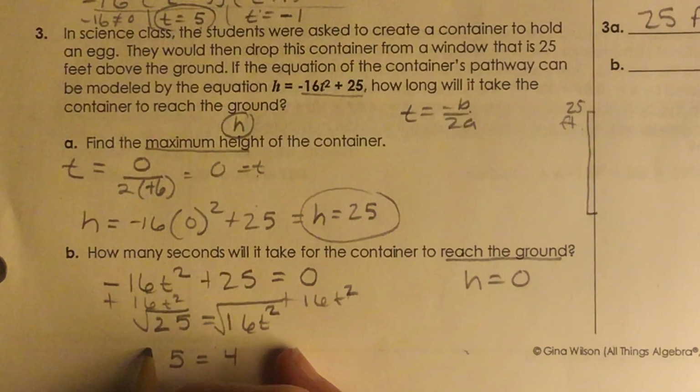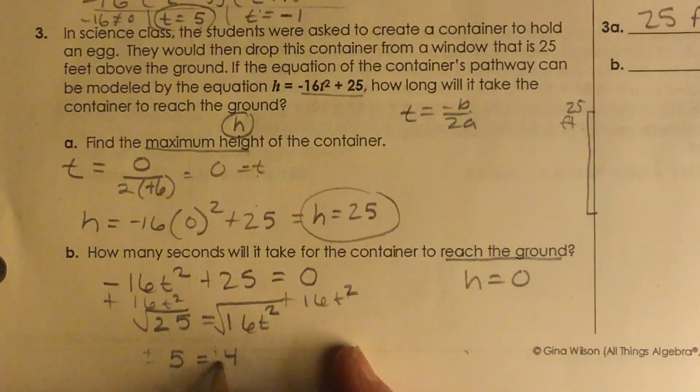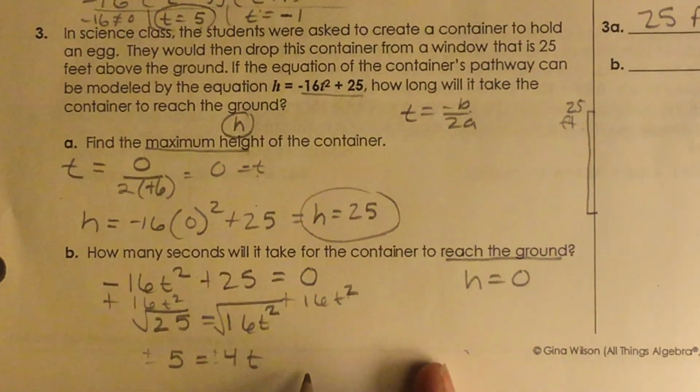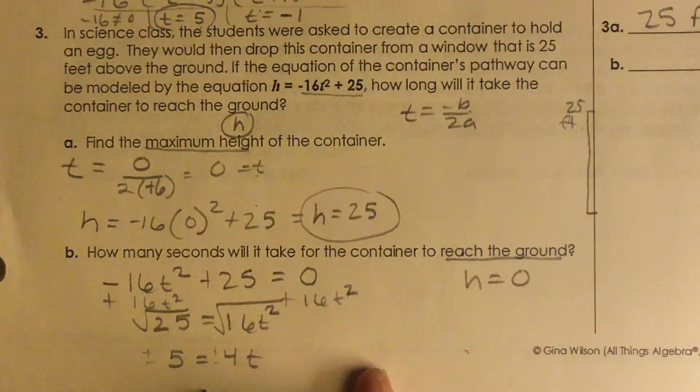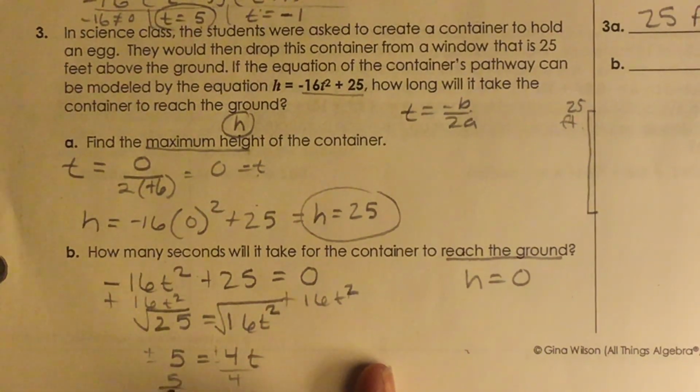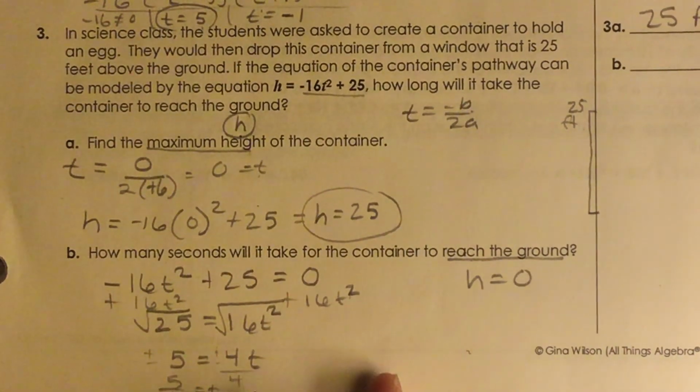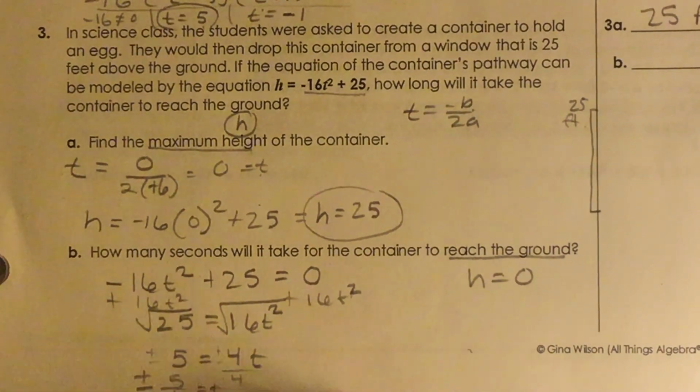4t, right? And then I'm just going to divide by 4, so 5 over 4 is equal to t, okay? And remember, it's going to be positive or negative. Okay, so because I'm looking for seconds, I do want to convert 5/4 to a decimal.